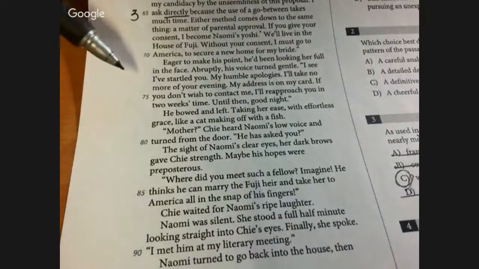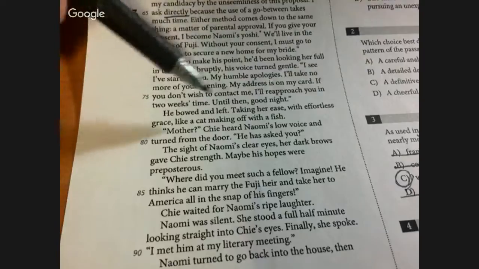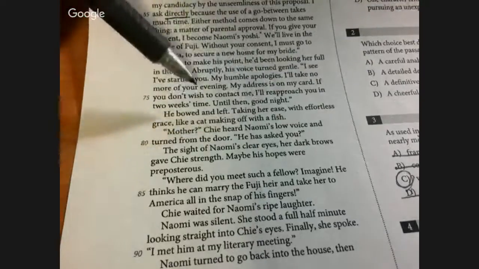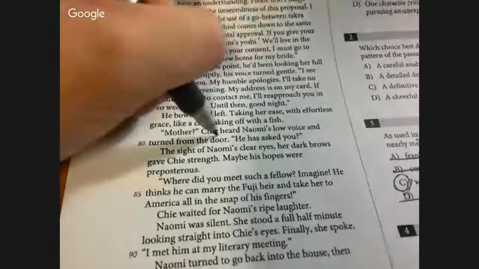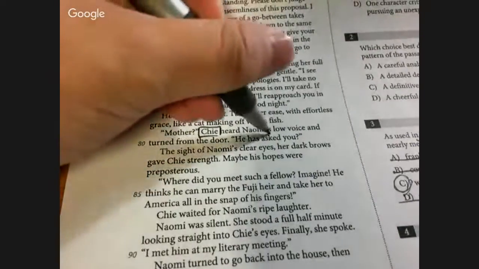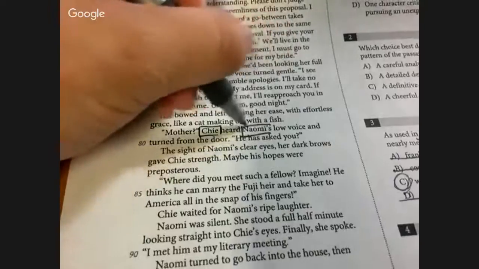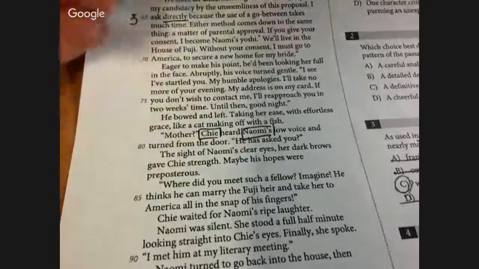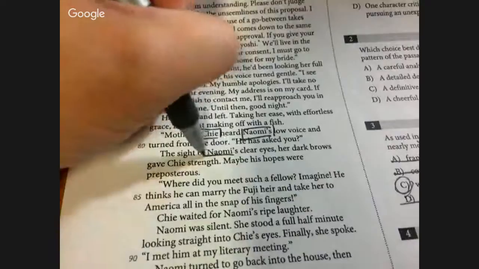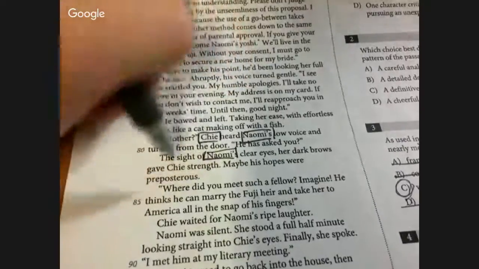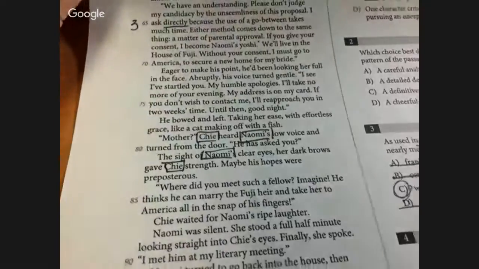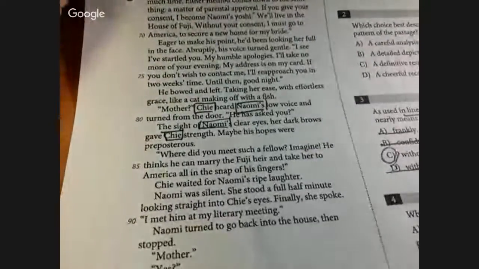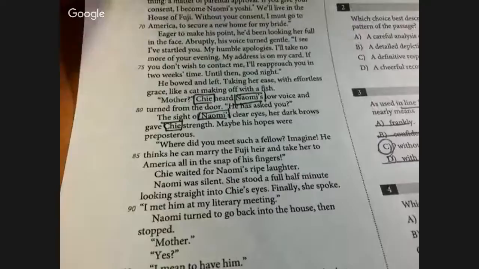He bowed and left, taking her ease with effortless grace like a cat making off with a fish. Mother? Chie heard Naomi's low voice and turned from the door. Has he asked you? The sight of Naomi's clear eyes, her dark brows, gave Chie strength. Maybe his hopes were preposterous. Where did you meet such a fellow?